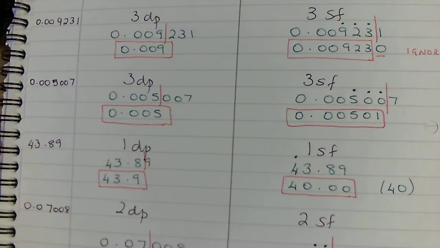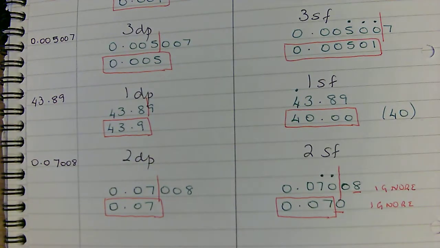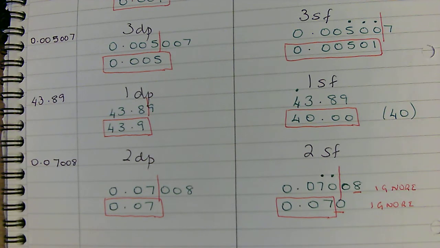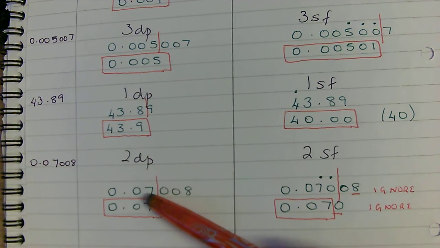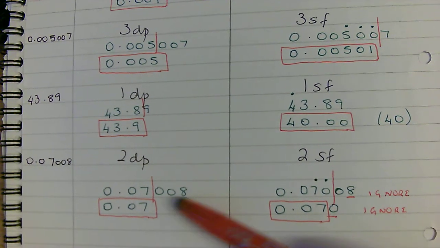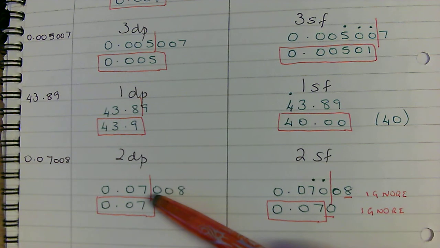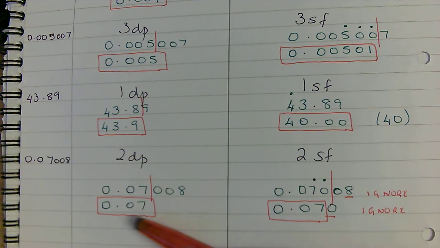Okay, we've got one last one to look at then, which is 0.07008. And we want this to 2 decimal places. 1, 2, cut-off point. Ignore these 2, just look at the 0. Does it affect the 7? No. So to 2 decimal places, 0.07.